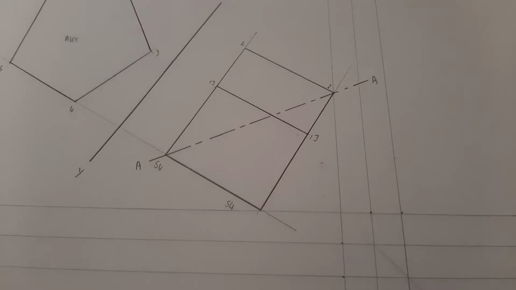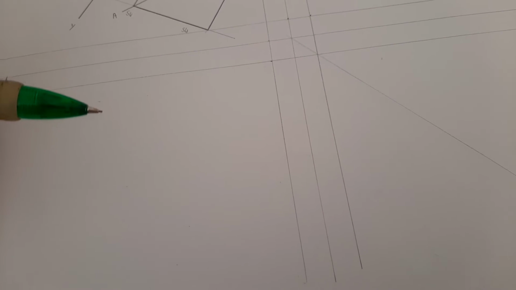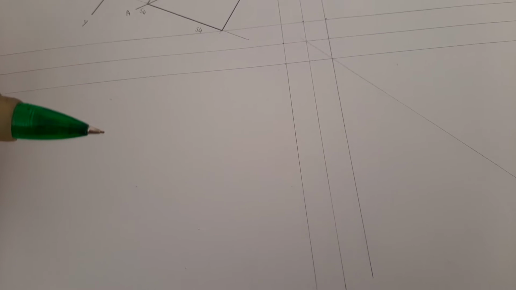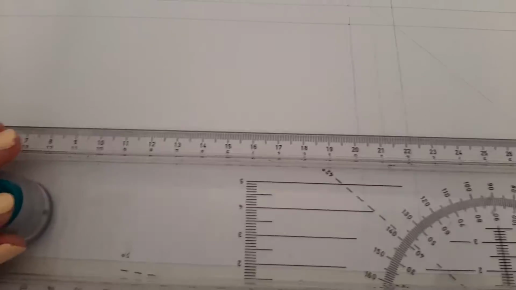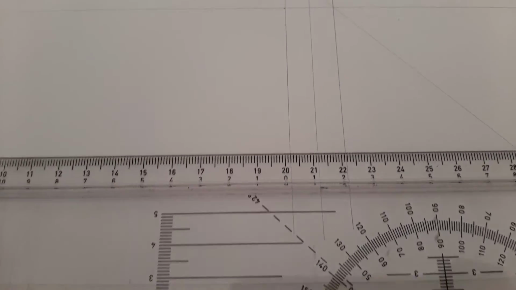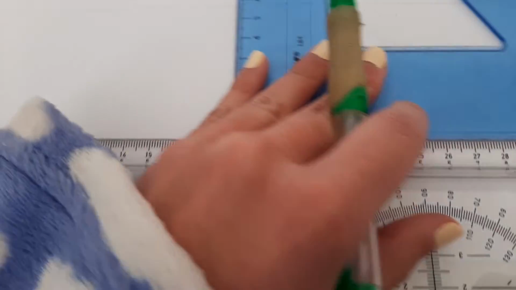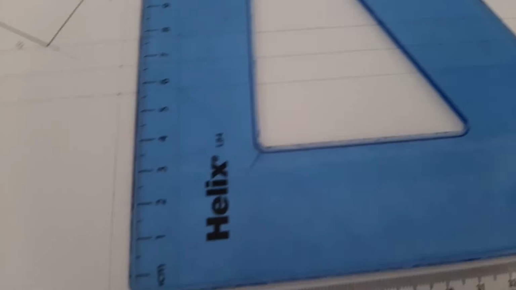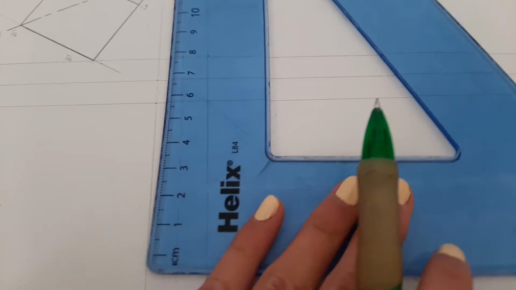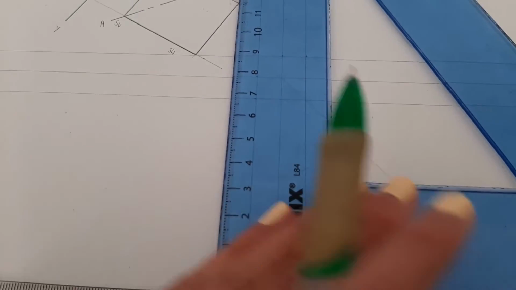Okay, so once we've done that, we're going to start drawing the front view. So what you're going to do is take your ruler and take the lines going down. So like your 2 line is already this line here. Okay, then you're going to take your 1 and 3 line down.